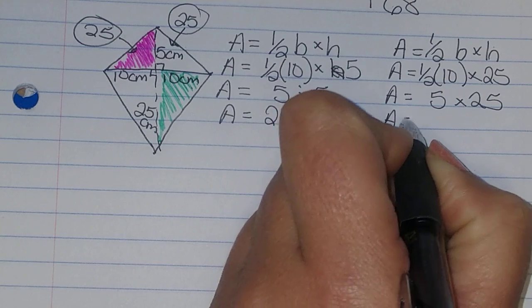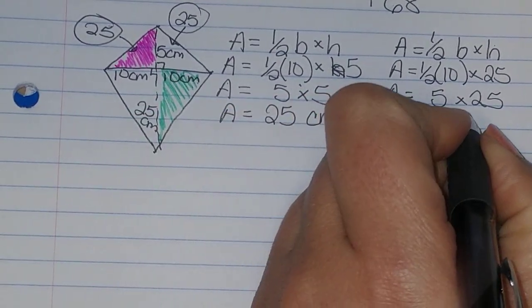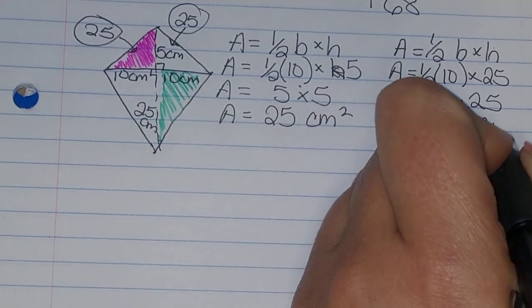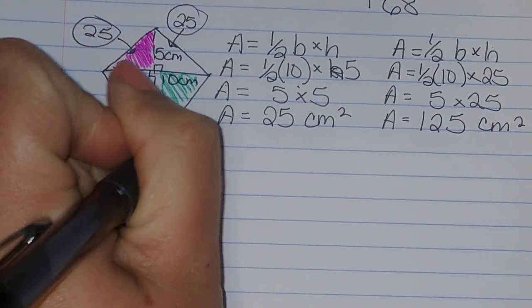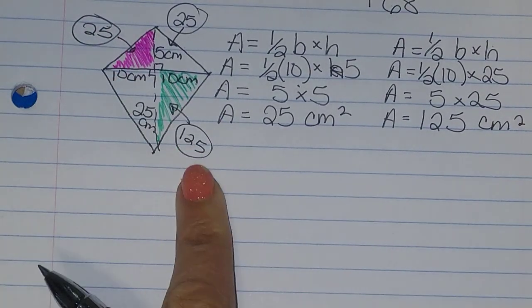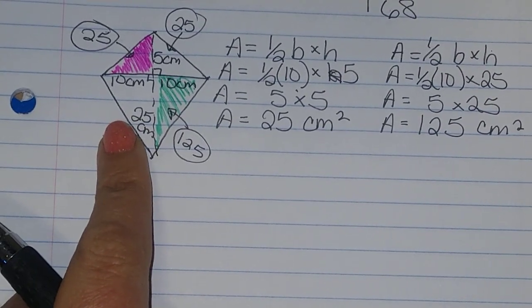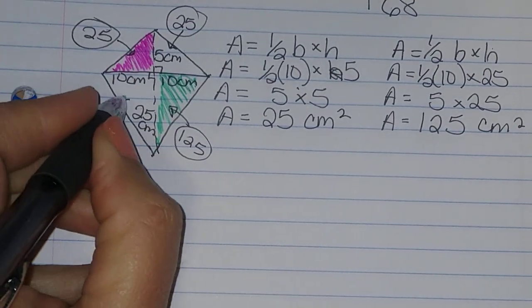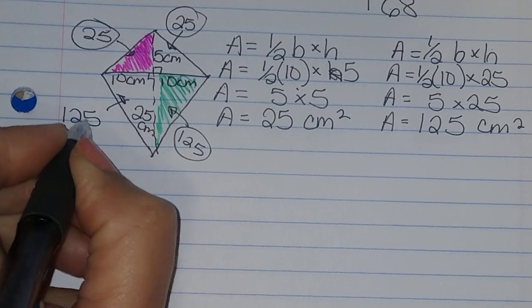And my area for one of these triangles is going to be 125 centimeters squared. If I look at the triangle next to it, I can see, wait a second, the measurements are exactly the same, which means that triangle must also have an area of 125.